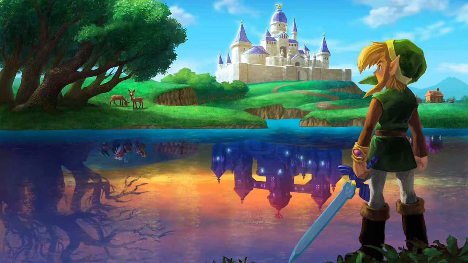I actually prefer the classic style to the more 3D style of the modern games. I really like A Link to the Past and Link's Awakening, as well as the Oracle of Ages and Seasons games. So I can't wait to see what they do in that particular style on the Nintendo Switch.